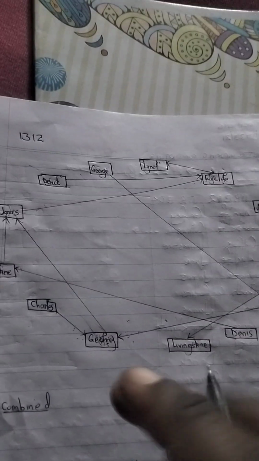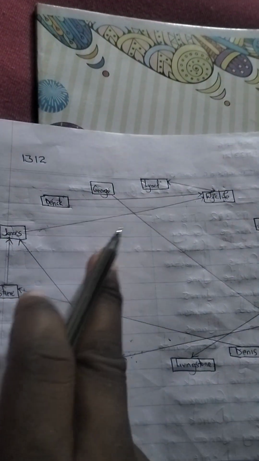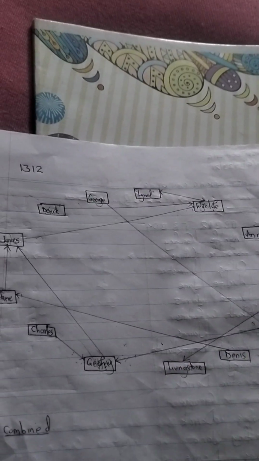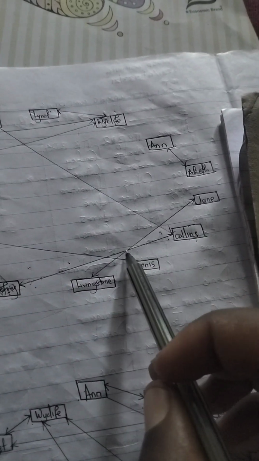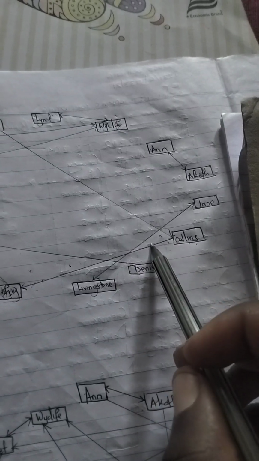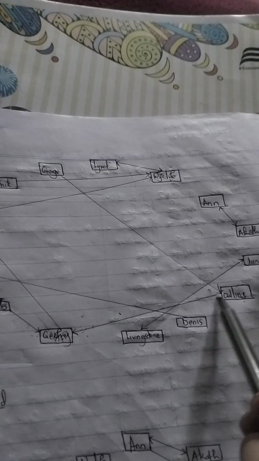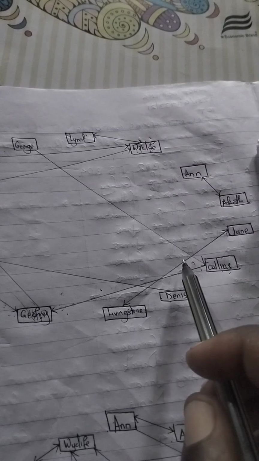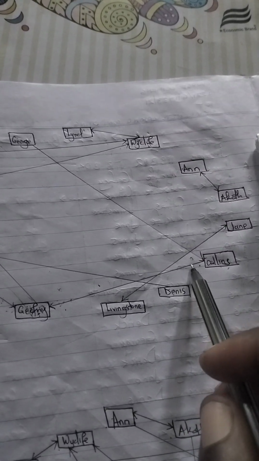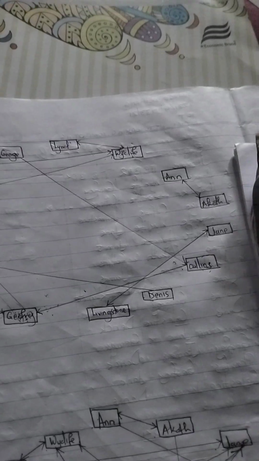So I hope I'm clear there. If you use the same to calculate, George is only connected to one. The first connection is 1, so you will only write 1 over 14 minus 1. Another one is Collins. Collins is 1, then another 1. That's 2. You don't follow this path. That one is for closeness. For degree you can count the first 1, 1. That one is 2. 2 over 14 minus 1. So I hope I'm clear there.